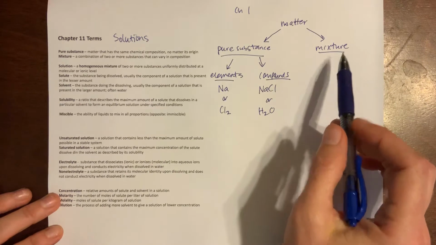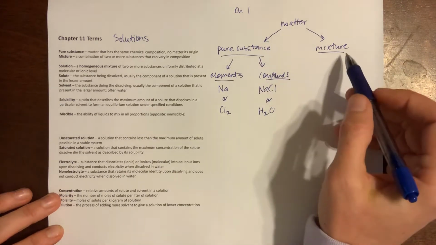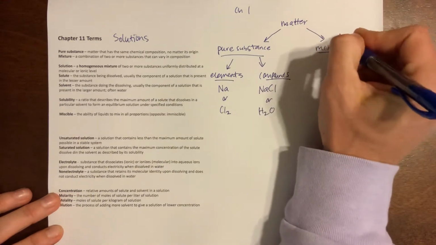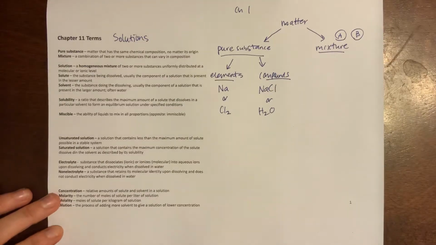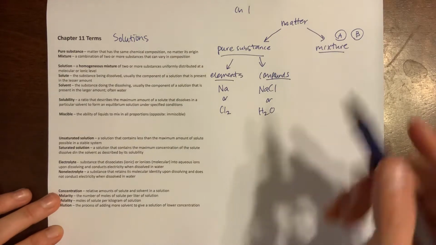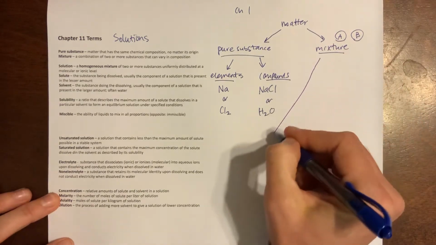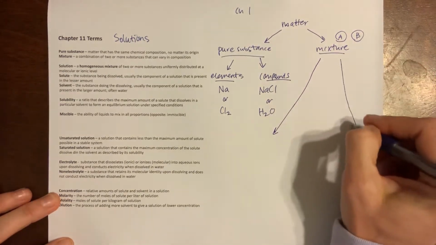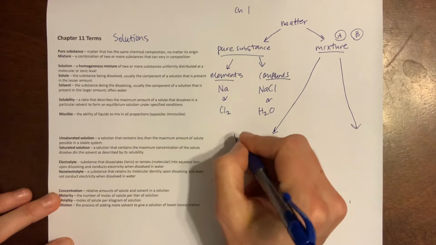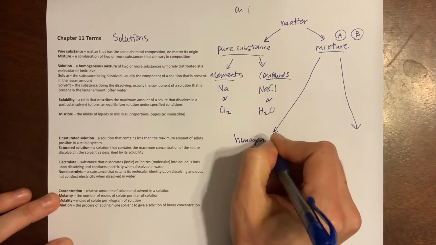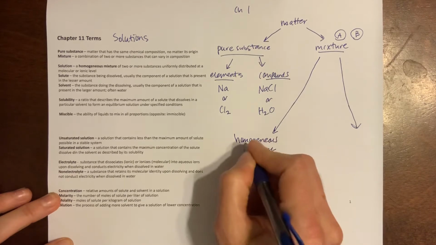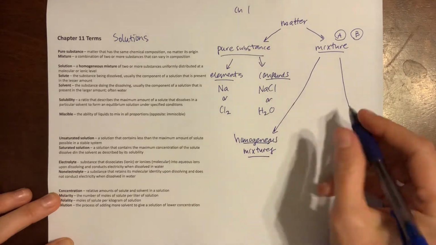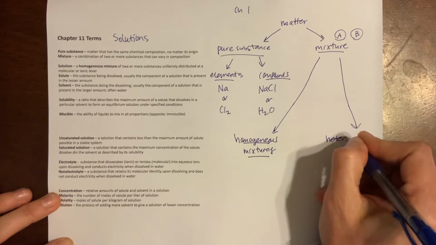When I go to a mixture, we are going to look at needing two different substances, so substance A and substance B, and we'll see a few different examples of that. So within our mixtures, I'm going to move it down here just so we have more space. Within our mixtures, we have homogeneous mixtures, and we have heterogeneous mixtures.